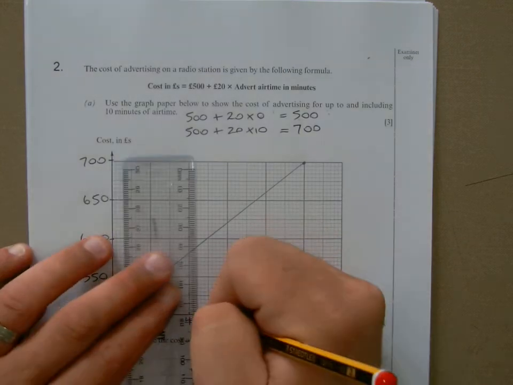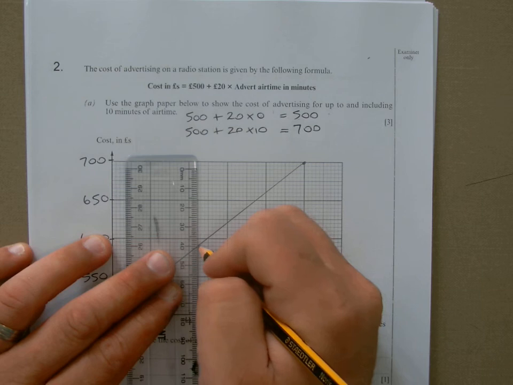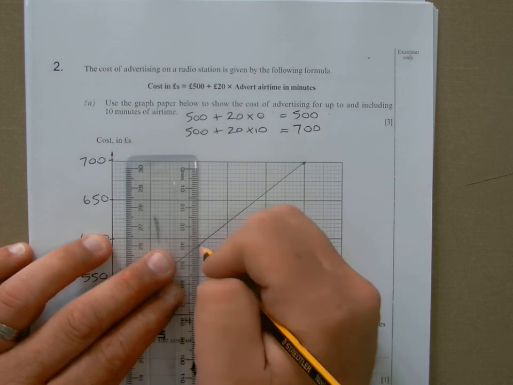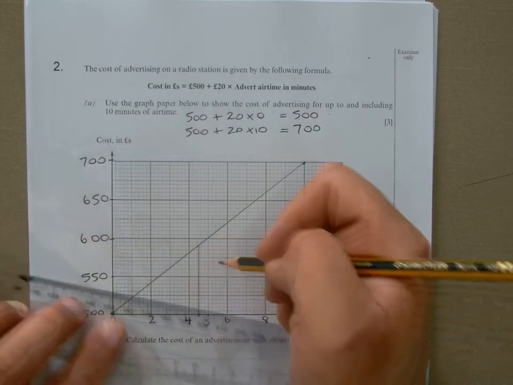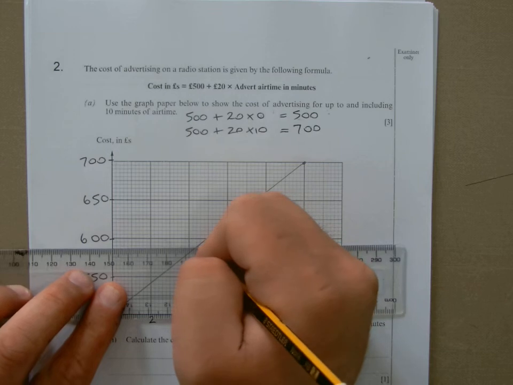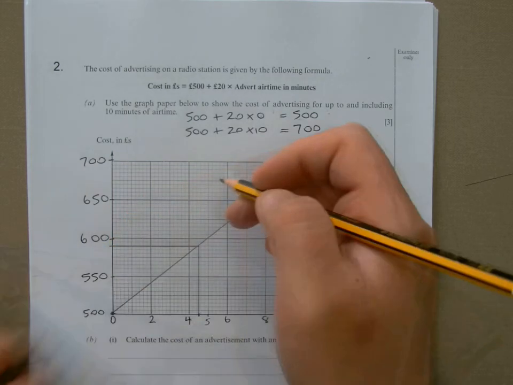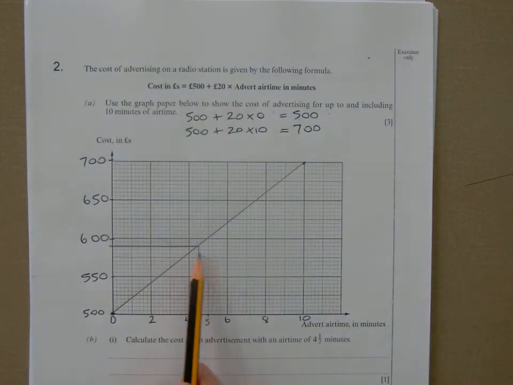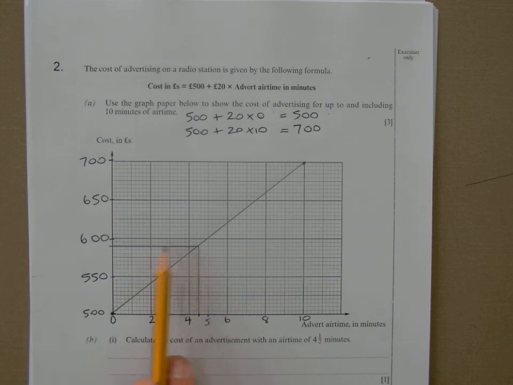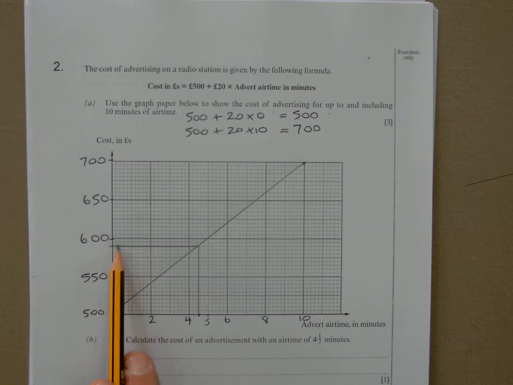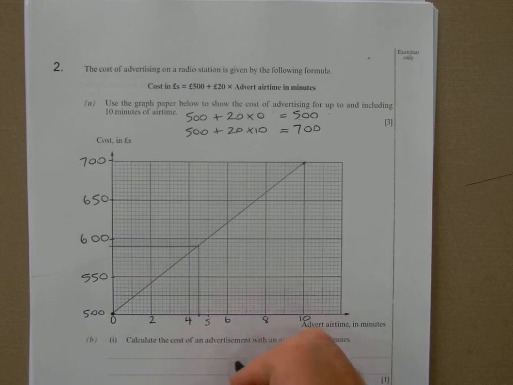If I draw a line up to my graph, where it hits the graph I draw a cross to see what that cost is. So on my graph there, going up at 4.5 minutes, when you read across, it's 2 little squares down from 600. Remember, a little square represents 5. So if I go down 2 lots of 5, it'll be 10 down, so that'll be £590.